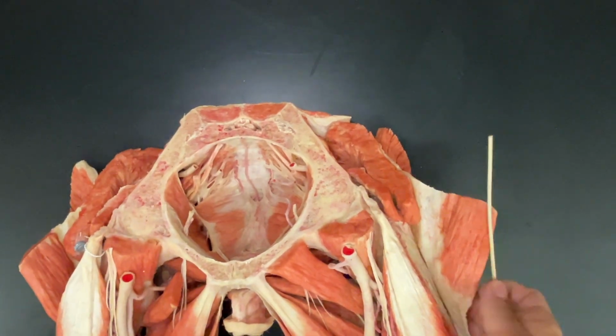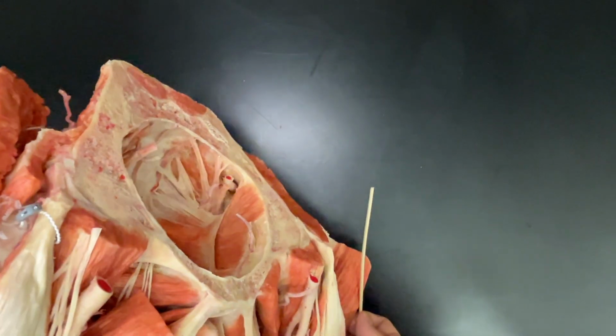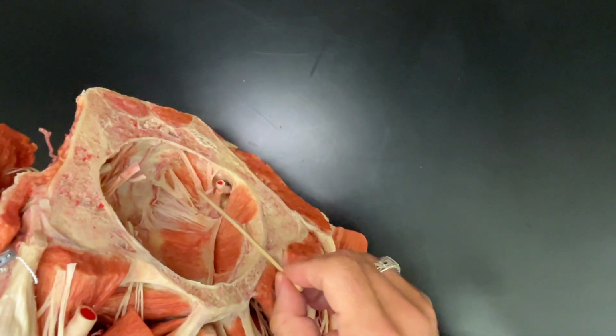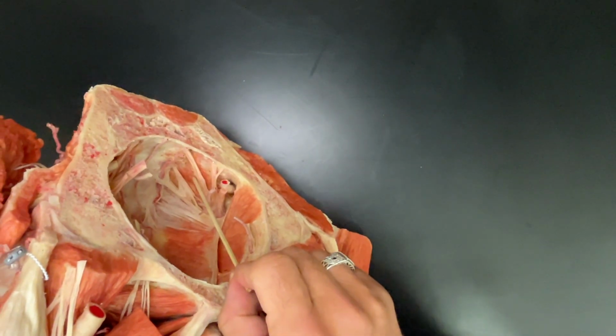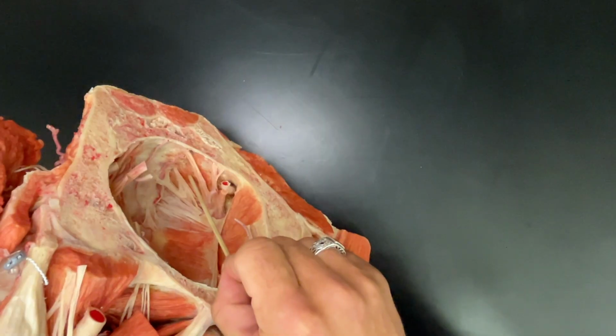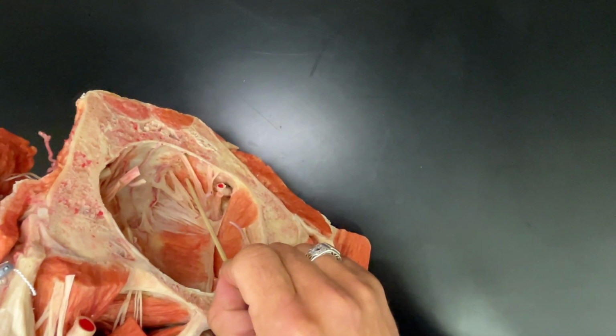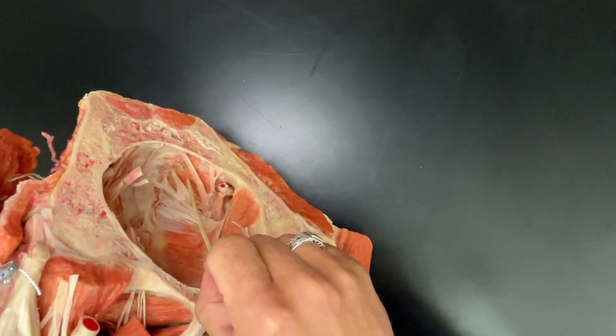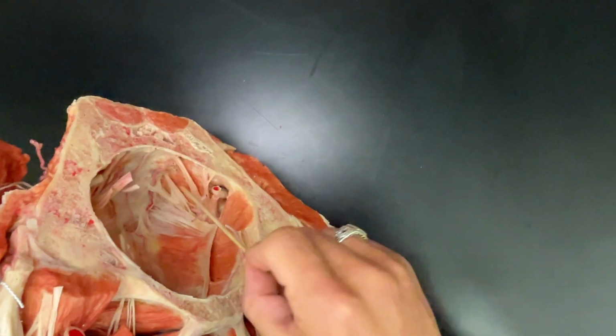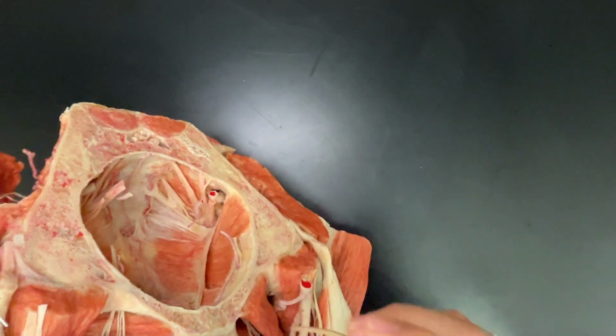Again, look at the sacral plexus here. Let me show you here. They rest on the piriformis muscle. So this is the piriformis muscle. The piriformis muscle forms the bed of the sacral plexus, right? We talked about that earlier, guys.